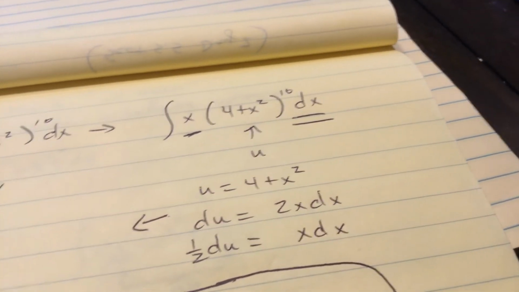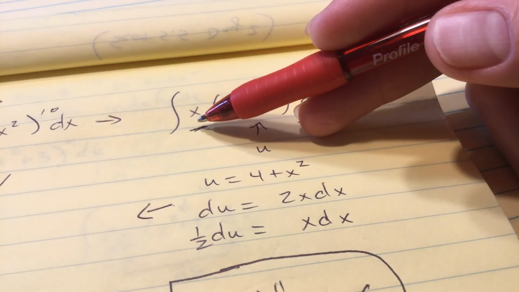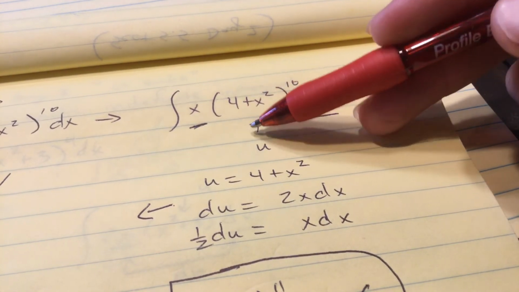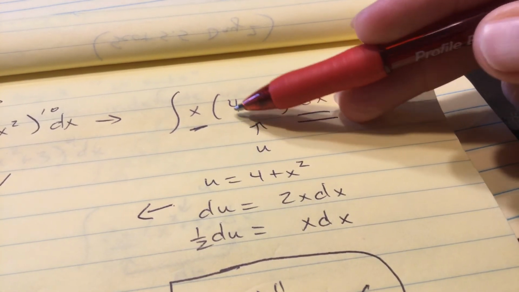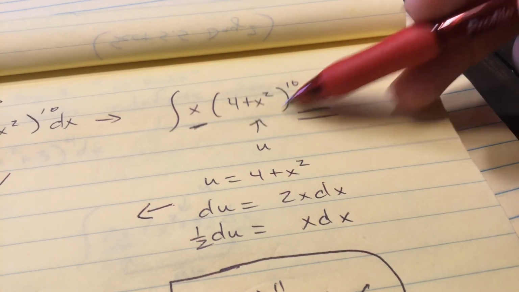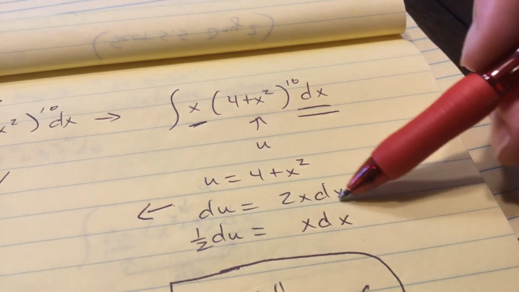Same one. All right. So I'm going to let u be 4 plus x squared. Again, if I let u be x, then du is dx, and I got to plug something in for that. I would have nothing. So if I let u be this, then I would have u to the 10th. And what is du? du then would be 2x dx.